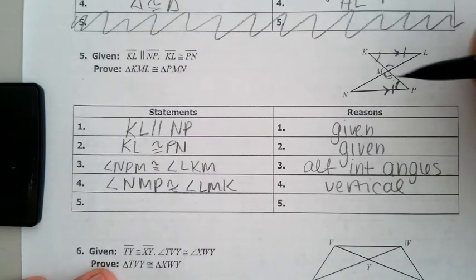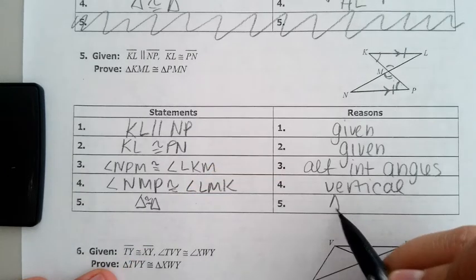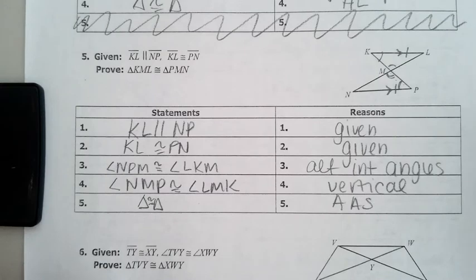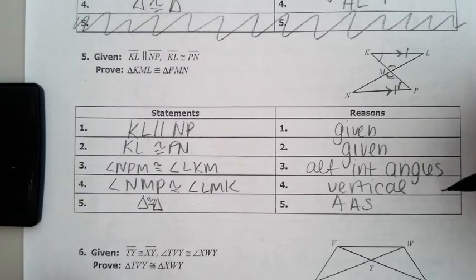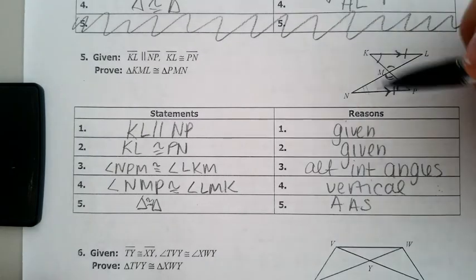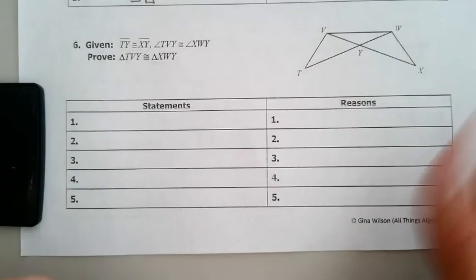And if you read this angle, angle, side, you could have done this proof completely different, and instead of identifying vertical angles here, you could have identified another set of alternate interior angles, and it could have been side, angle, side. But that's just another way.